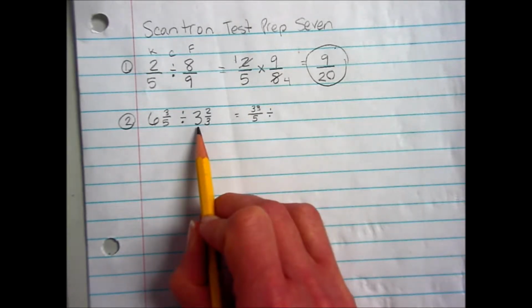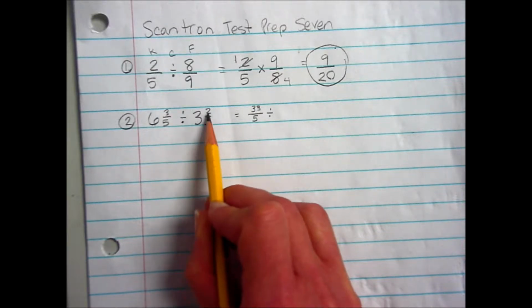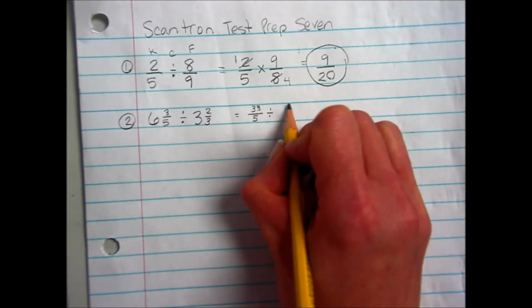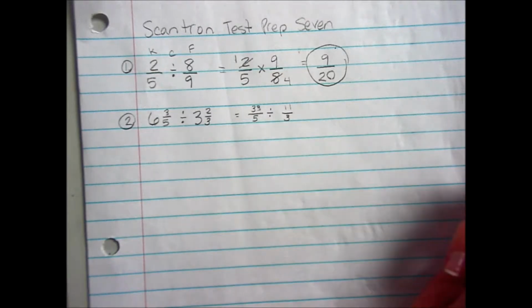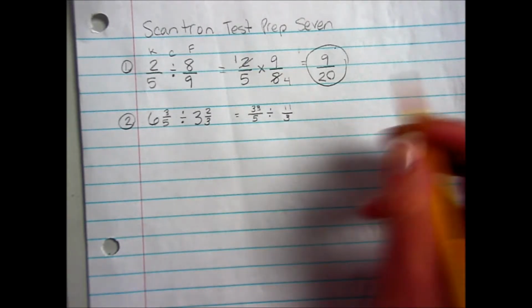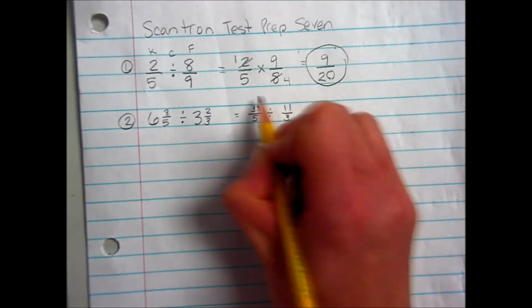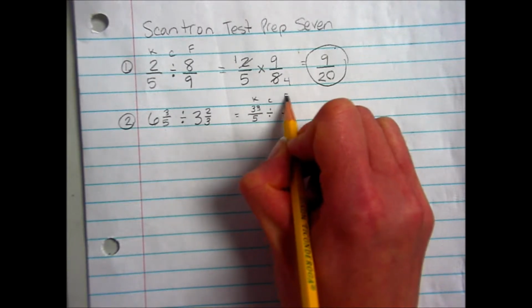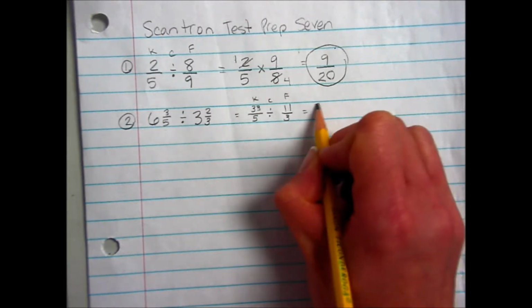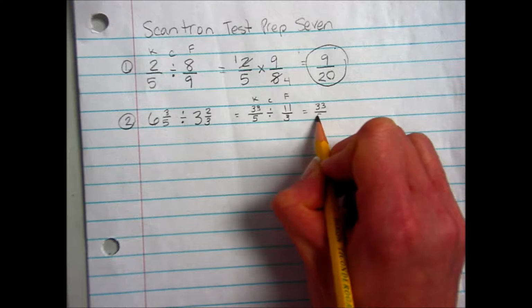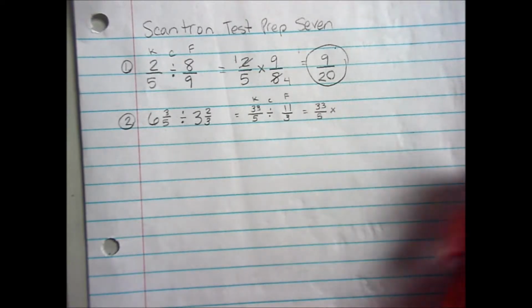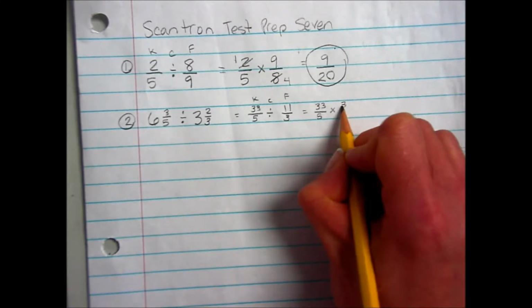Now let's change this mixed number to improper. 3 times 3 is 9, plus 2 is 11, and the denominator is 3. Now I am ready for keep, change, and flip. Keep the first, change the sign, flip the second.